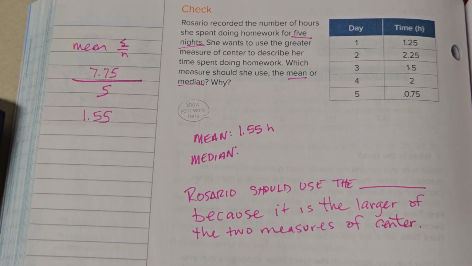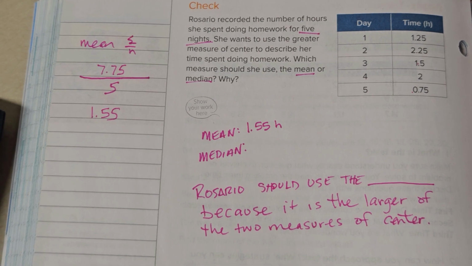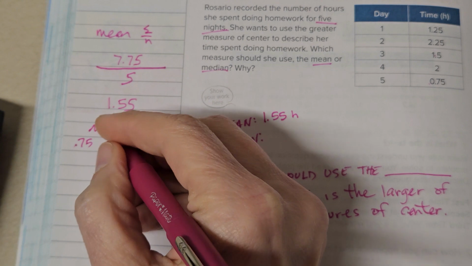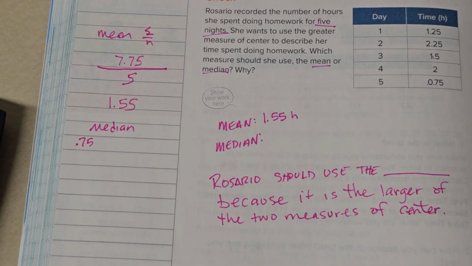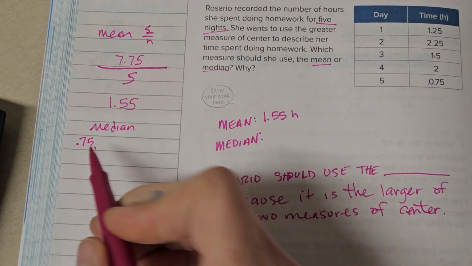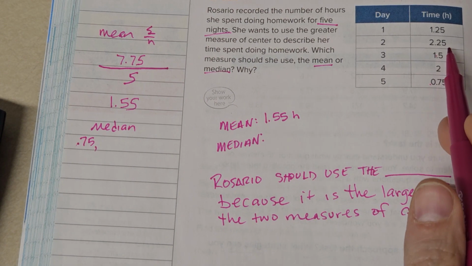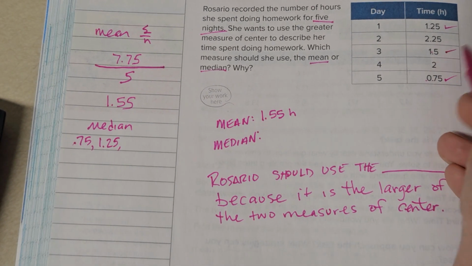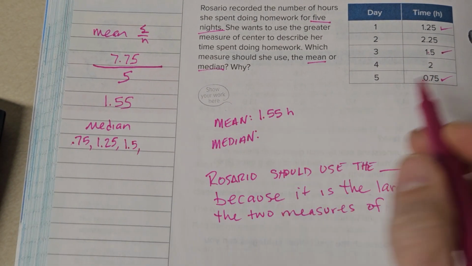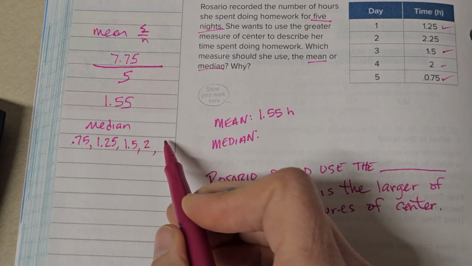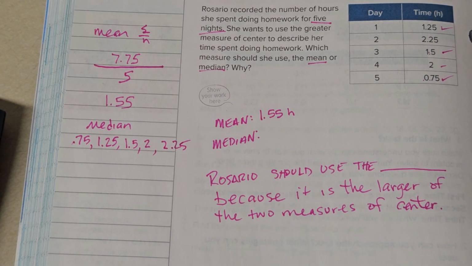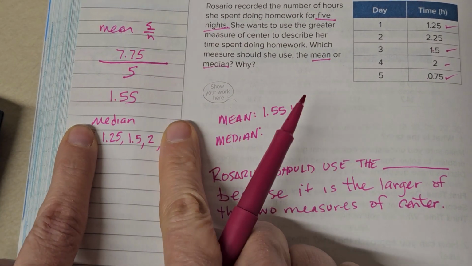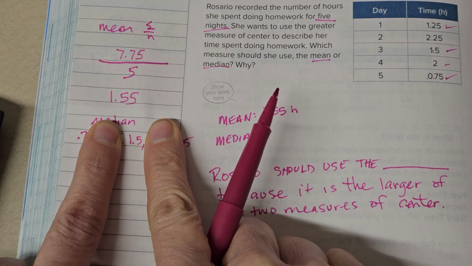Oh, what's the first step? Putting them in order from least to greatest. So the smallest one's 0.75. This is us figuring out the median. See how we label stuff sometimes? Boy, that really helps. 0.75, 1.25, 1.5, then 2, then 2.25. And then to find the median, it's the one in the middle. So remember, get out your fingers. Small one, big one. Small one, big one. Oh, and this time we only have one in the middle.